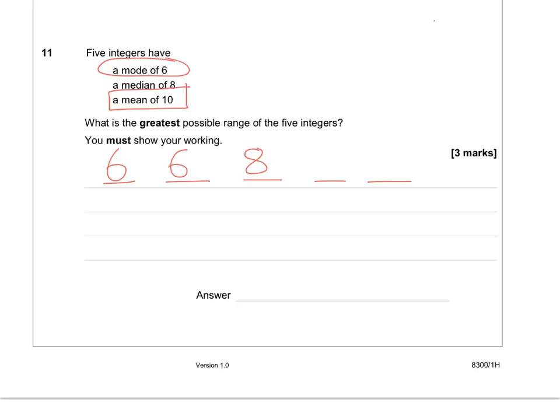Now the mean of the numbers has got to be 10. There are 5 numbers, which means that the total of the numbers has got to be 50 if the mean is going to be 10. 50 divided by 5 is 10. Now we have to find the greatest possible range of the 5 integers, which means we need to make this number here as large as possible.